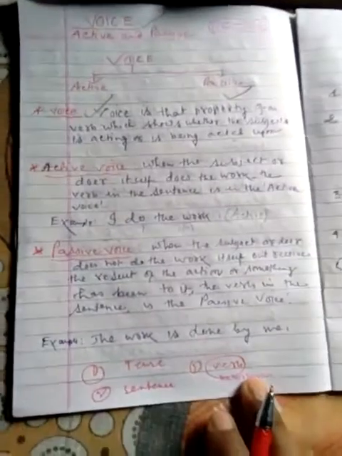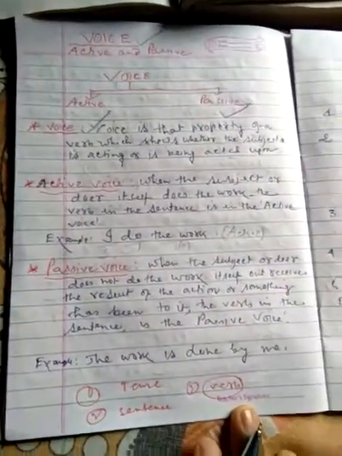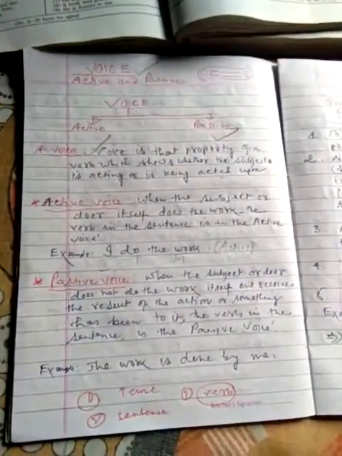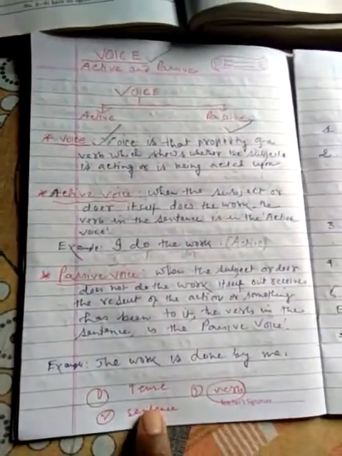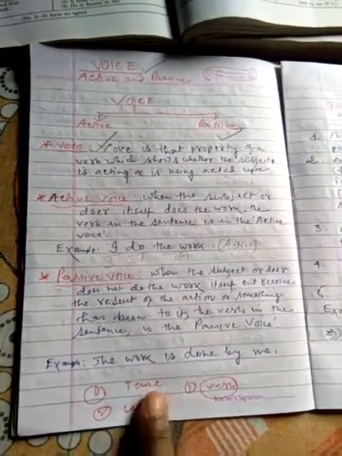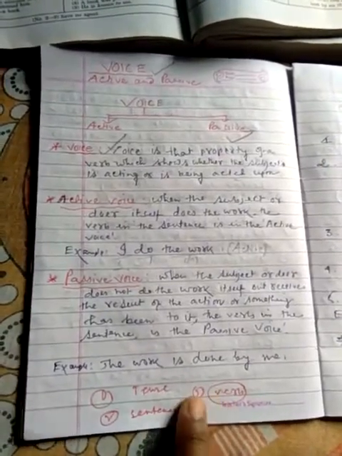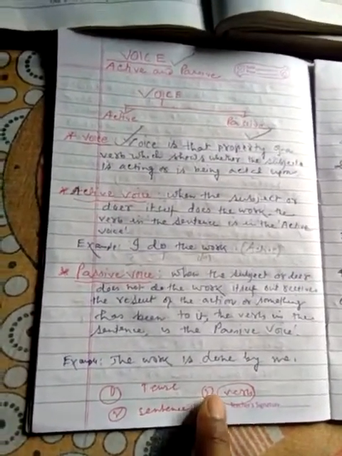Without tense, without sentence, and without verb, you are not able to learn it, okay. And I think Binoy sir took the topic tense and verb. You have already read it. Have you understood?